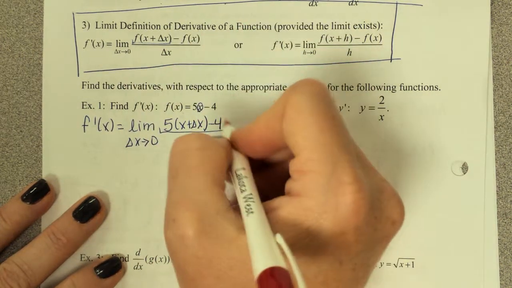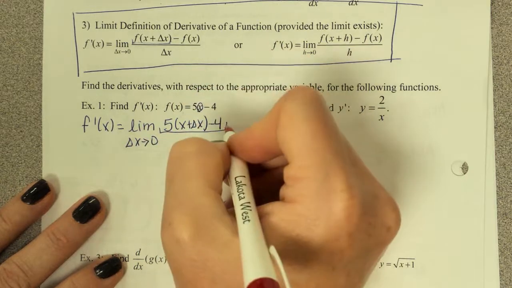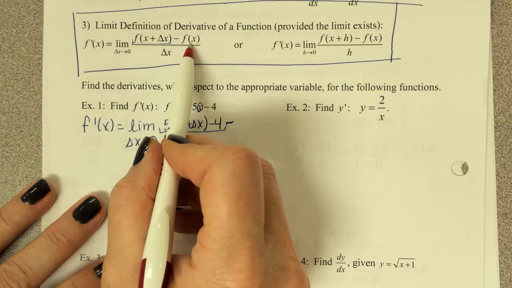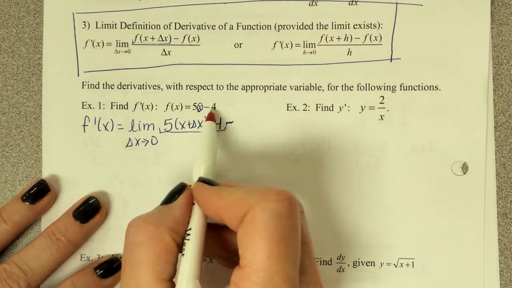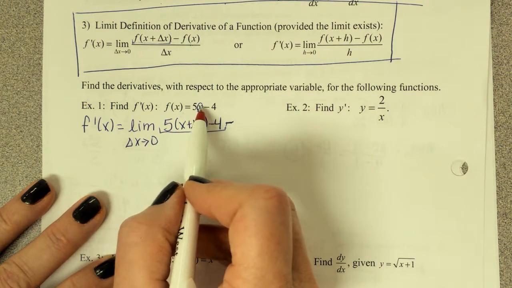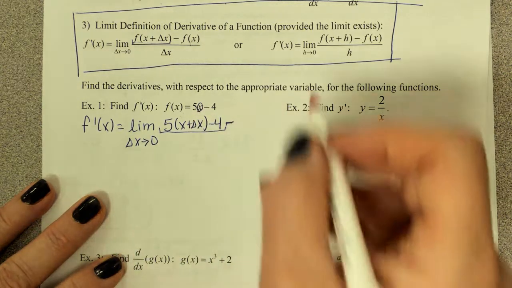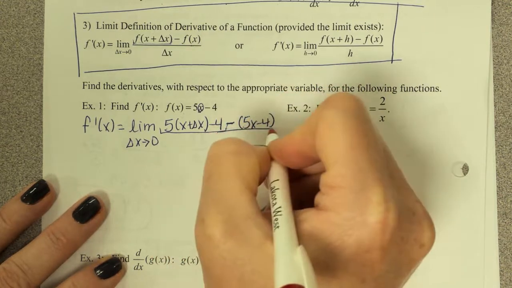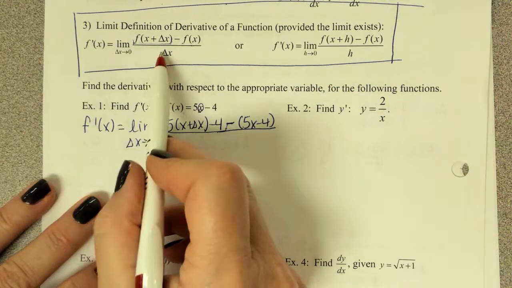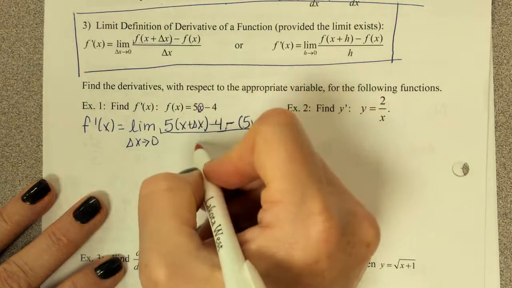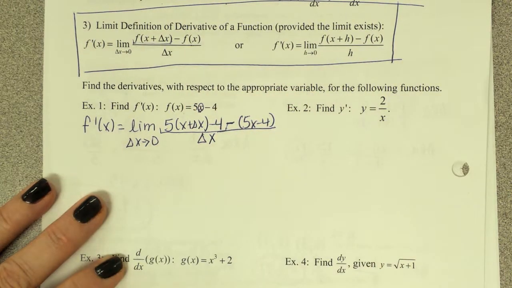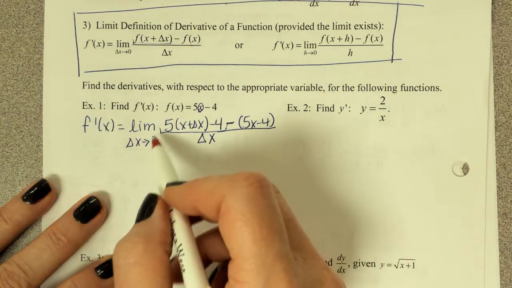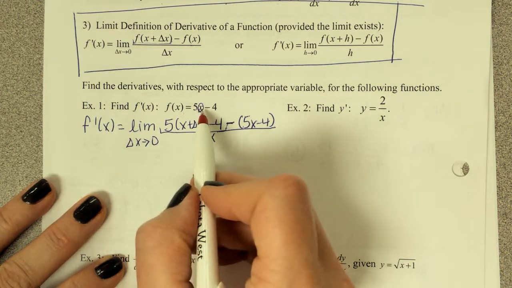Now I have to do the next part of the formula. It's like I'm going back and forth. So now I have to do minus f of x. Well, what's f of x? It was given to us. It's 5x minus 4. So I have to do minus 5x minus 4. And now I have to do all over delta x. So this is my setup that will tell me the derivative of this function.